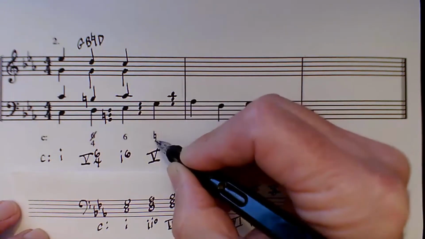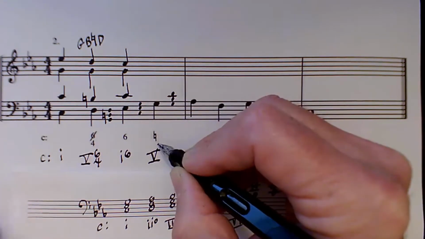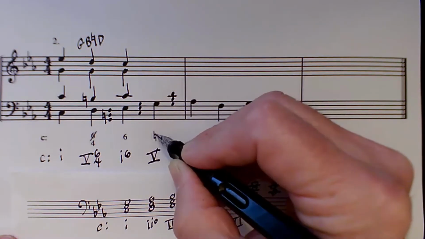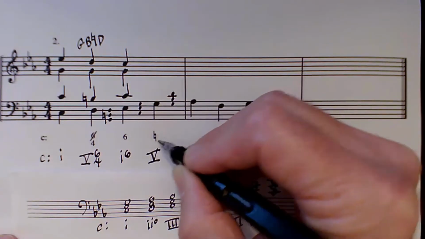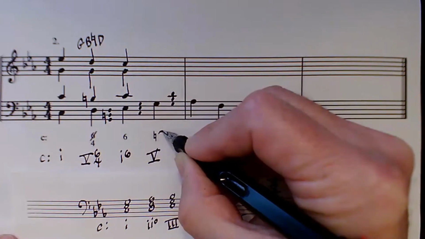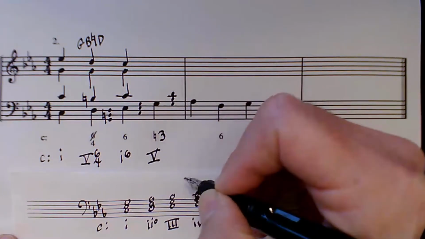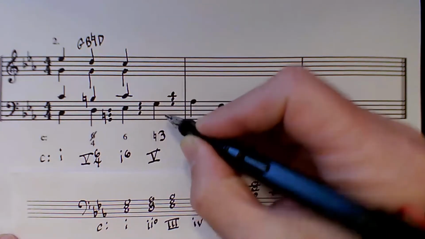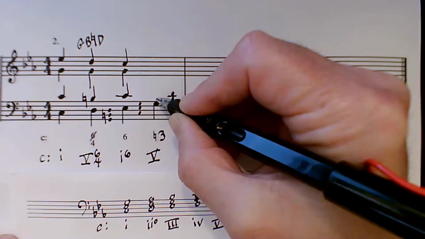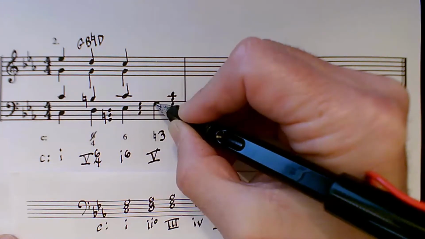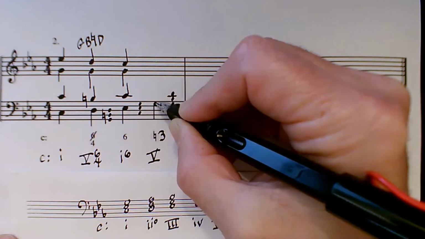And then the other thing I have to consider is this accidental. That's just here all by itself. This is something you need to learn about with figured bass. If you see an accidental that does not have a number attached to it, it's just all by itself, then it is referring to the third. And by third, I mean the third note above the bass. In other words, the interval of the third above the bass, not necessarily the third of the chord, because it would depend on the inversion of the chord.